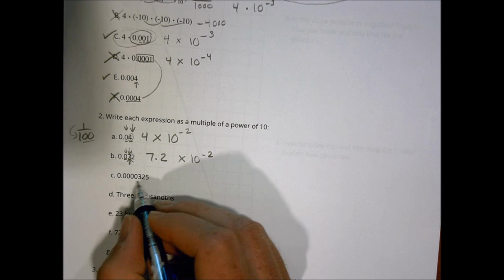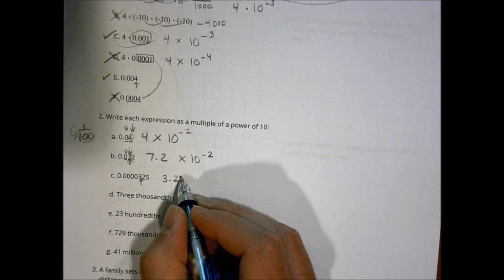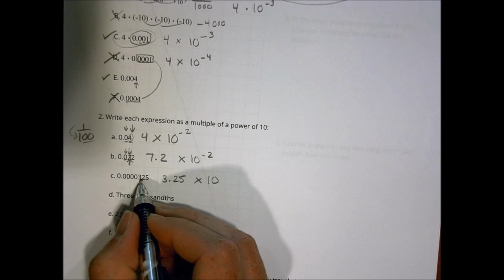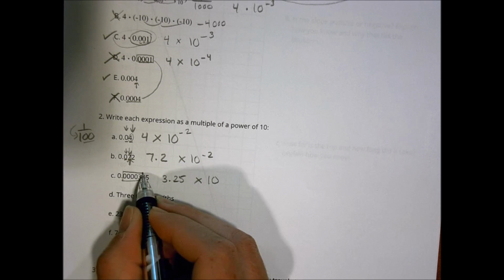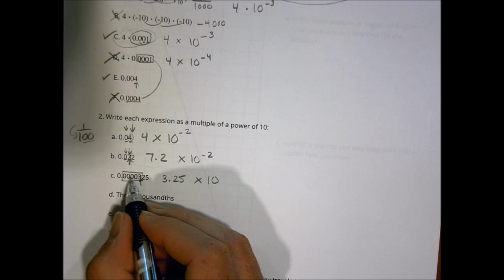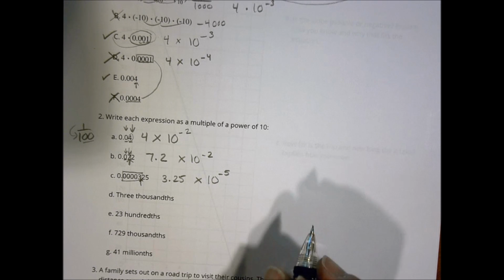On this next one, we're going to break it up right there. So we're going to do 3.25. And then here, times 10 to the what? Well, how many spaces till I get to that decimal break right there? How many placeholders are in that block? 1, 2, 3, 4, 5. So we're going to make that 10 to the negative 5th power.